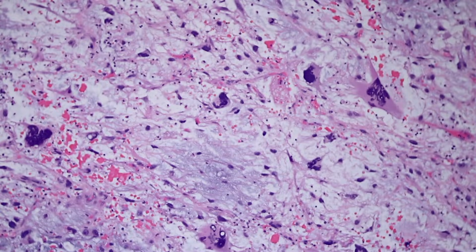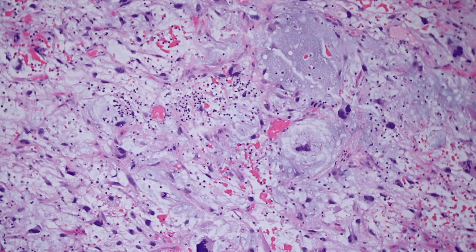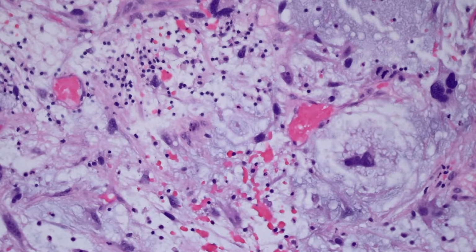Very, very wild, nasty atypia. Very ugly cells. More pseudolipoblasts with the myxoid gooey bubbles inside their cytoplasm. Another myxofibrosarcoma. So I think that pretty much covers it.